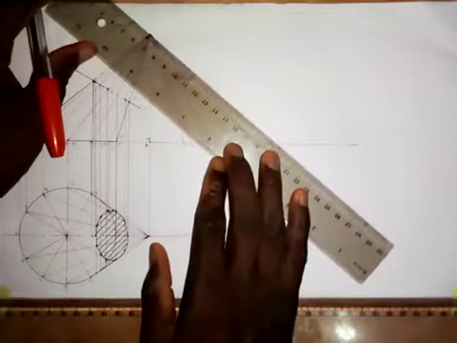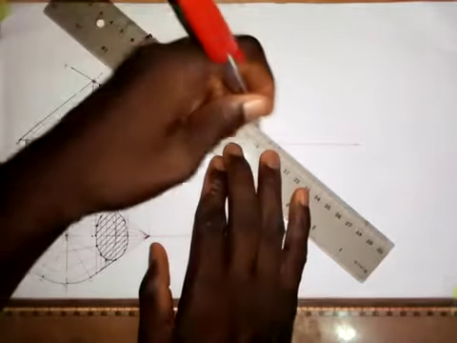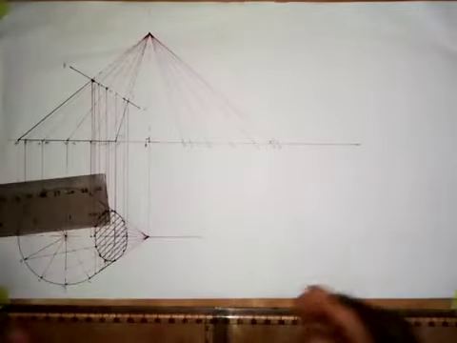So the last one is this. Each of these lines is the true length on the cone.